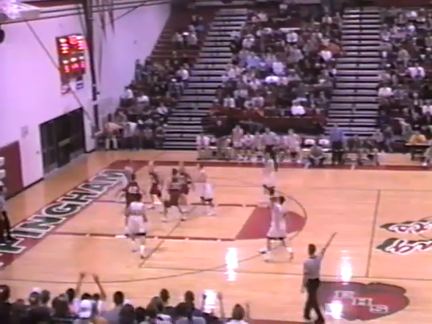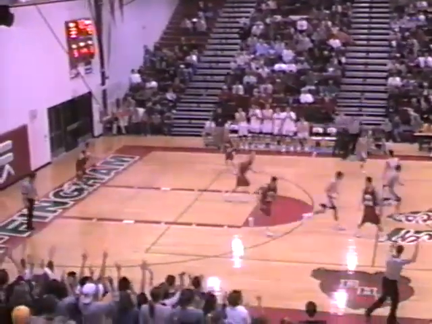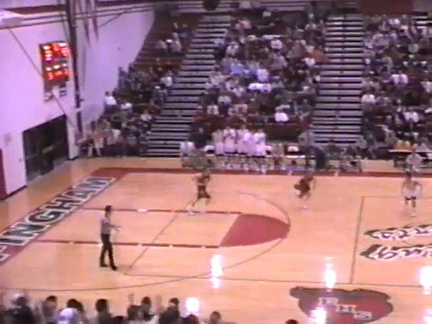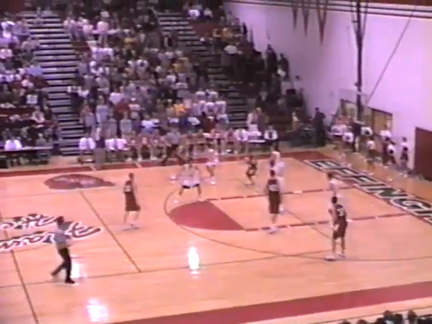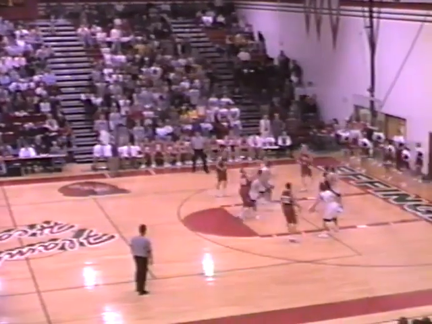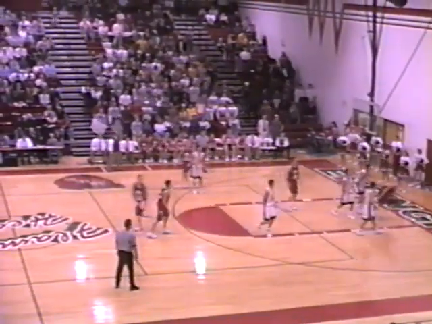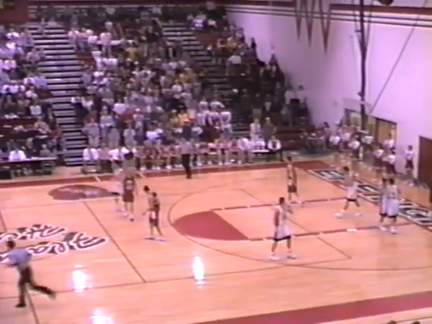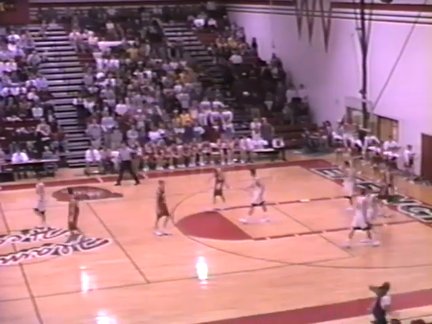Out top, Tipton from 3. Knocked it down. 42-32. 10-point lead for T-Town. The biggest bucket of the ball game so far. Tipton is a 3-point shooter, and he drilled that one. Dustin Earhart for the Hearts from 15. Shot will not go. Ball knocked out of bounds by Keller.